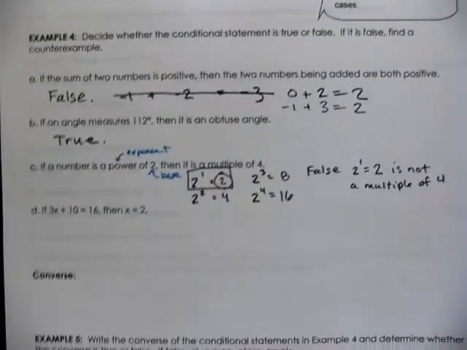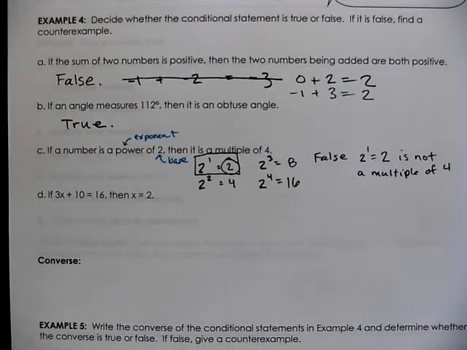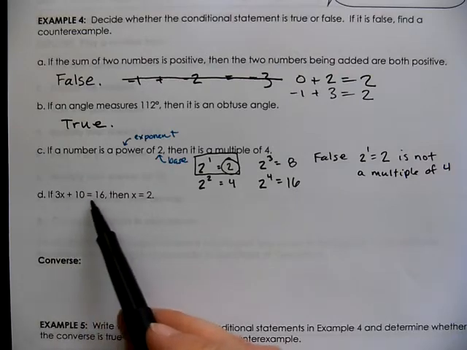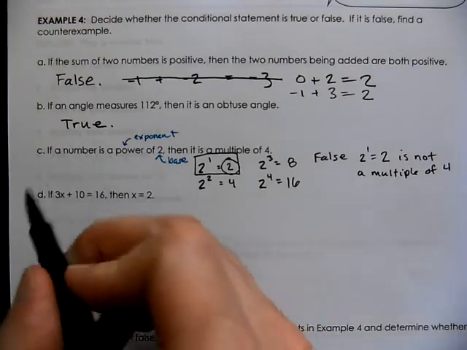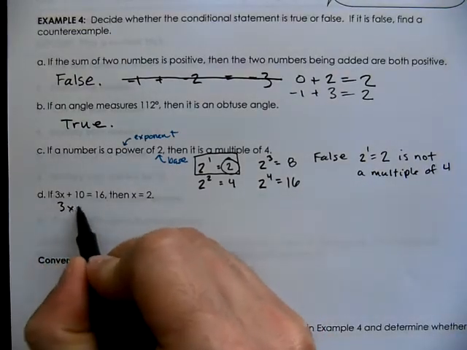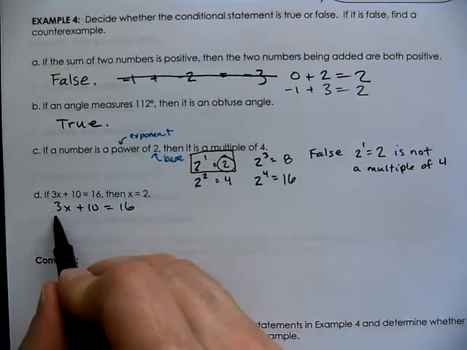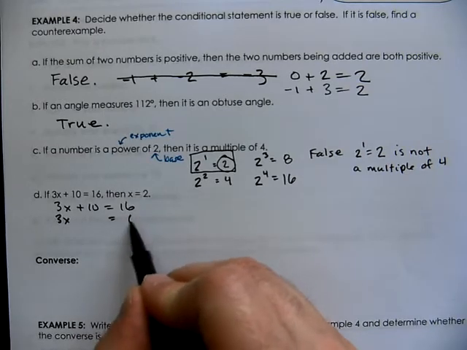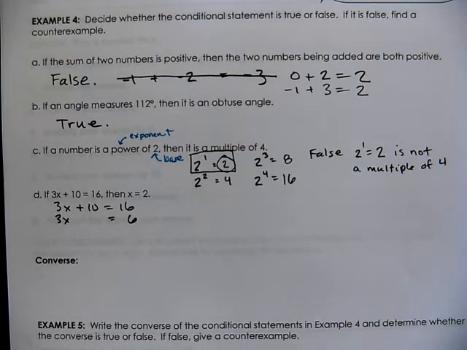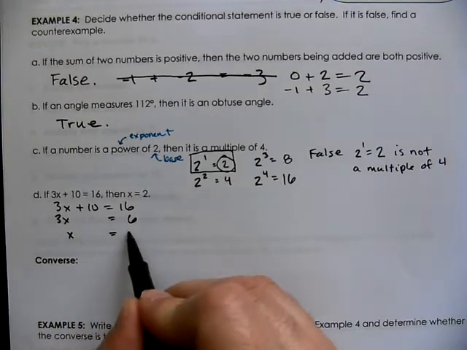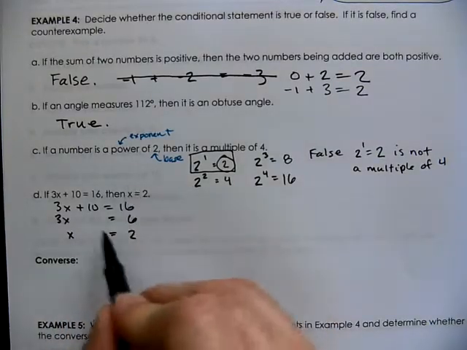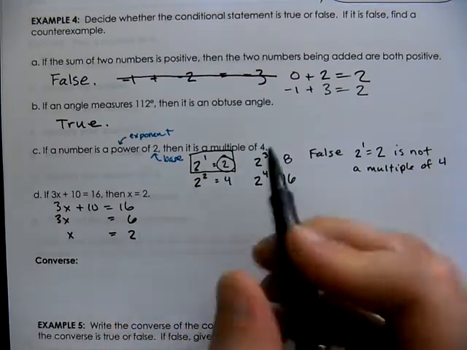Alright, part D. Now we have an equation. We're saying if 3x plus 10 equals 16, then x equals 2. Well, let's solve this and find out. Alright, subtract 10 from both sides. We get all of the constant terms on the right-hand side. Now we'll isolate the variable by dividing by 3, and we get 2. So my conclusion is true.